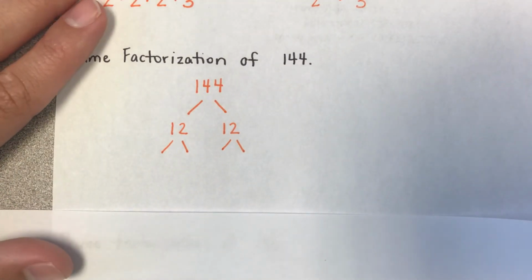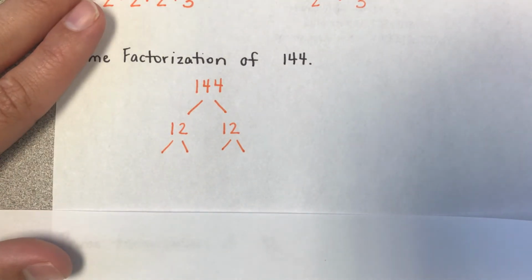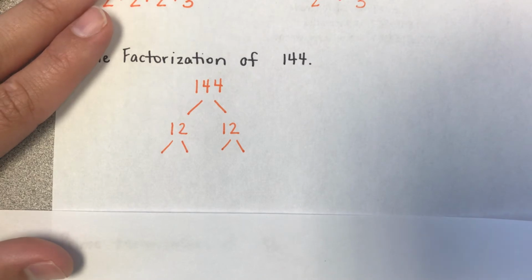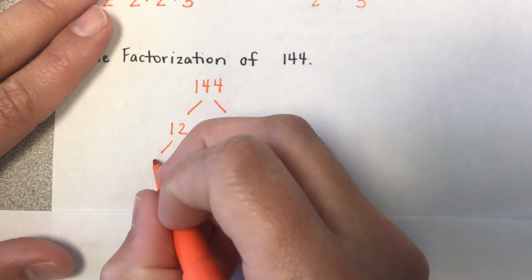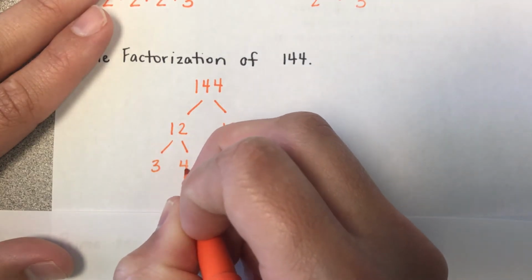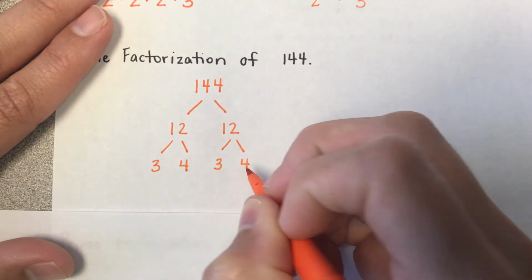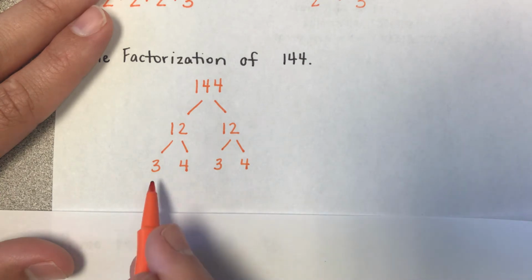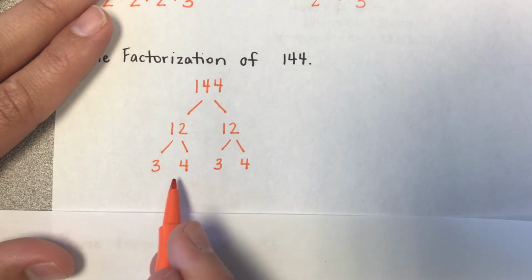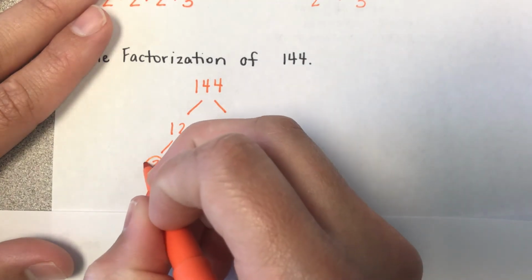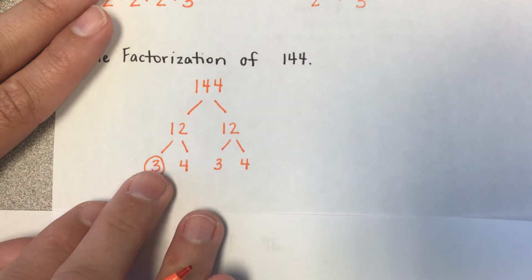Okay, well, what gives me 12? Once again, you can do 3 and 4, you can do 2 and 6. It's not going to matter, you're going to get the same answer. So if I pick 3 and 4, obviously this is the same because 3 times 4 gives me 12. Are either one of these numbers prime? 3 is prime, so I'm going to circle it. So I'm done with this branch.